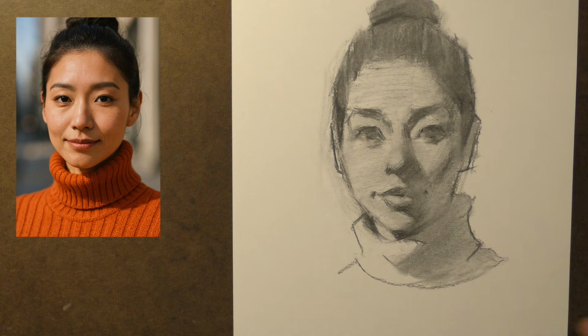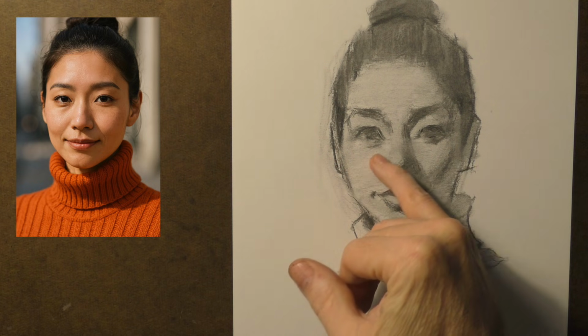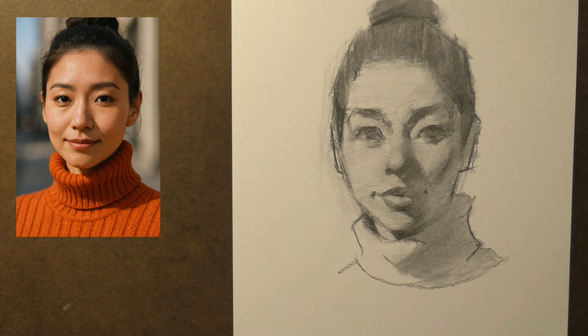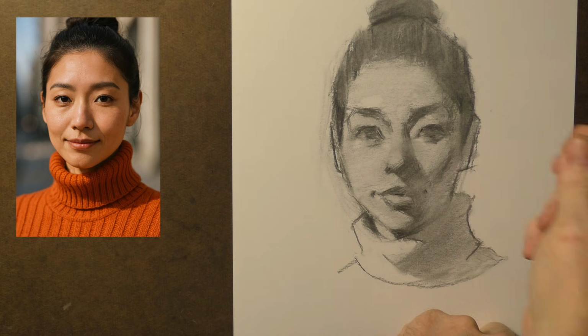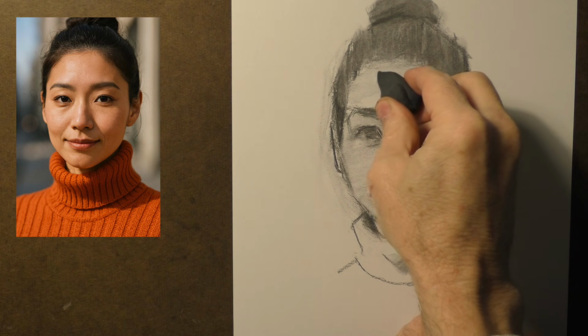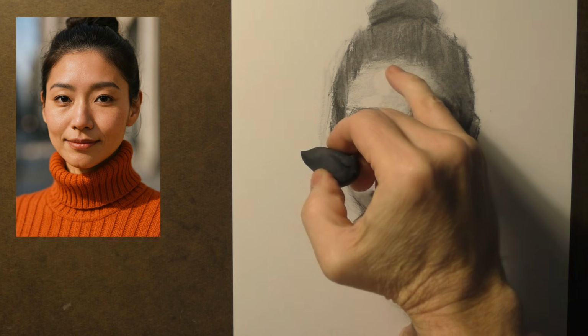Oops. I'm just going to move that around with my finger a little bit. The only reason I do that is because I want that highlight to have a little bit of punch to it. It is fairly light over here, so I don't want to go too far with it though.